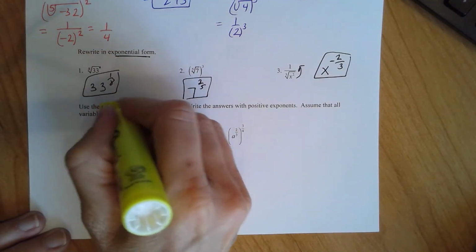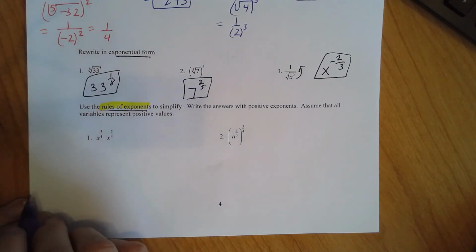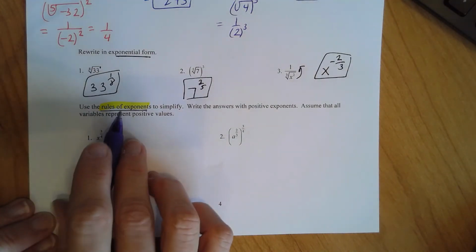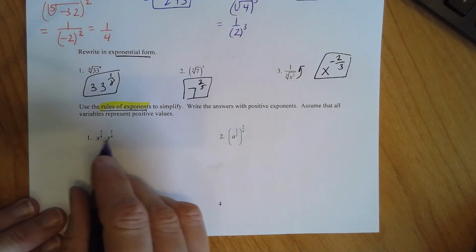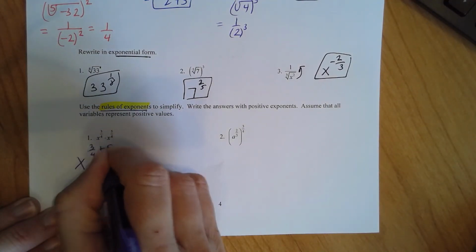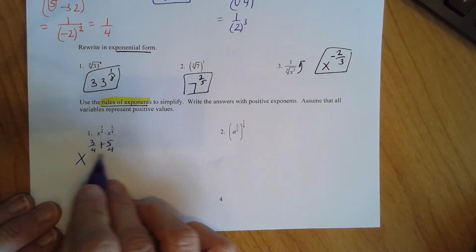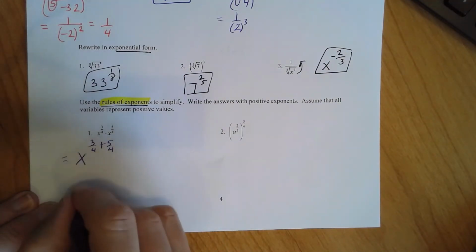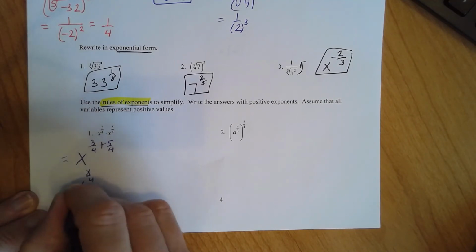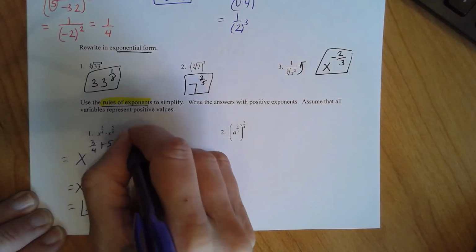So I would write this down because a lot of students start trying to change these things into radicals, and that's not what I've asked you to do. I've asked you to do what? Use rules of exponents to simplify. So make a note. When we multiply, we add powers and so forth. So when we multiply, we keep the base and we add the powers. Well, to be able to add, we have to have a common denominator. We do have a common denominator, so we're going to get x to the 8/4, and 8 divided by 4 is 2, so I end up with x squared.